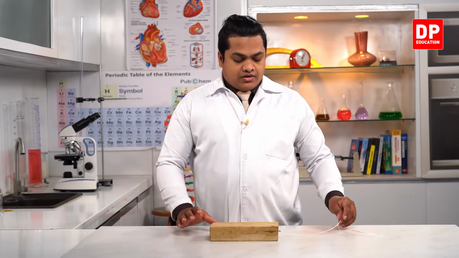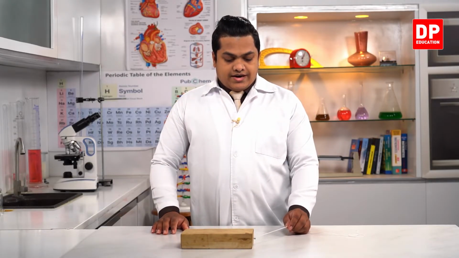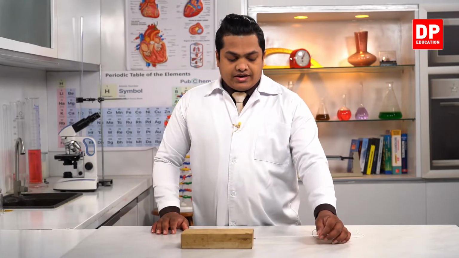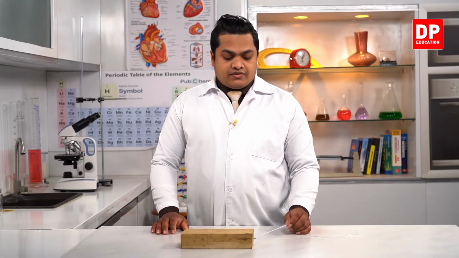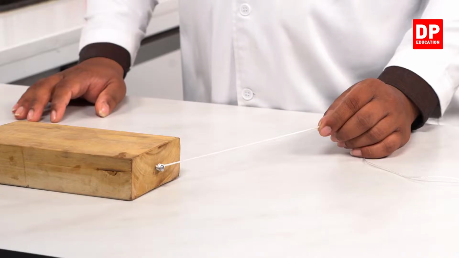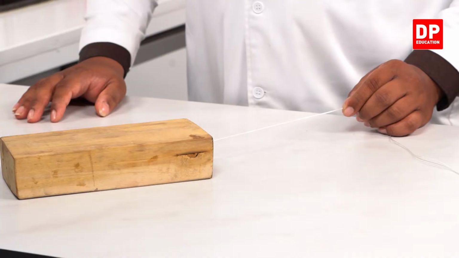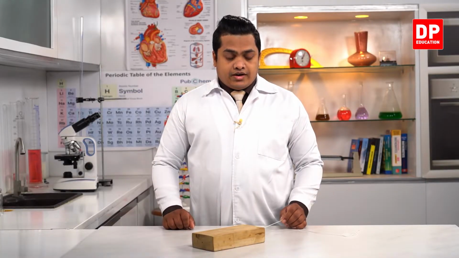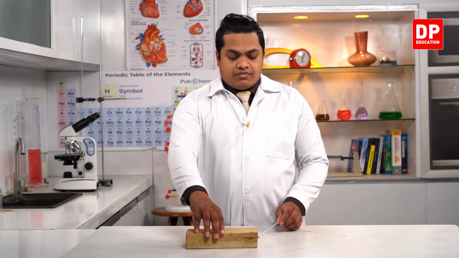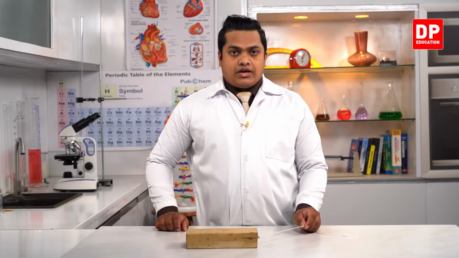Right. Now I'm going to keep the block in here. Earlier we dragged it horizontally, now I'm going to change the direction like this. Okay, now I'm going to turn. So you can clearly observe that when I'm pulling the thread, the wooden block is turning towards the direction in which the force is applied.